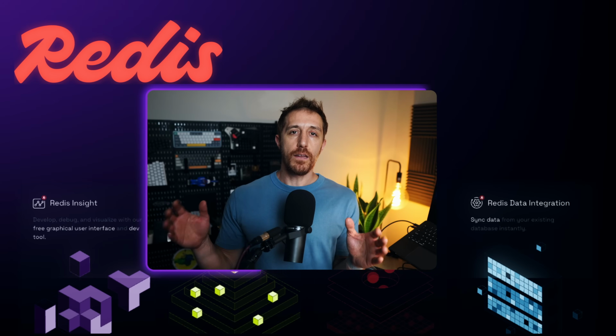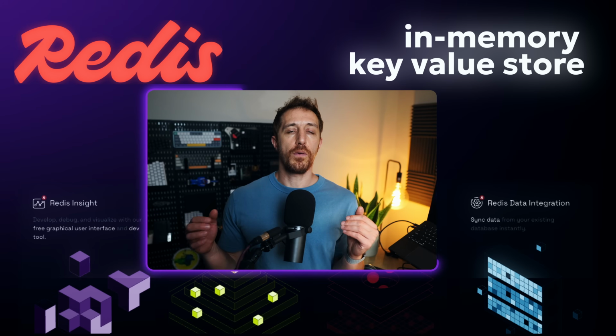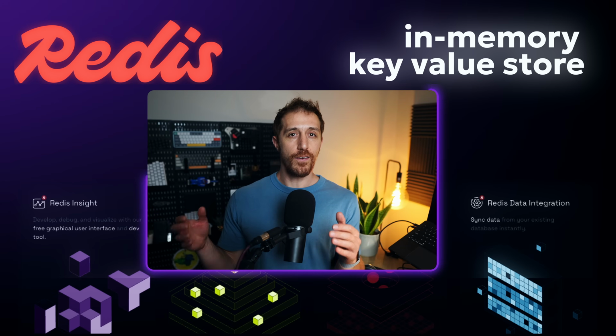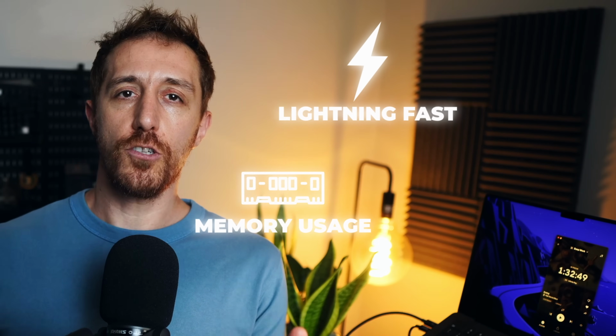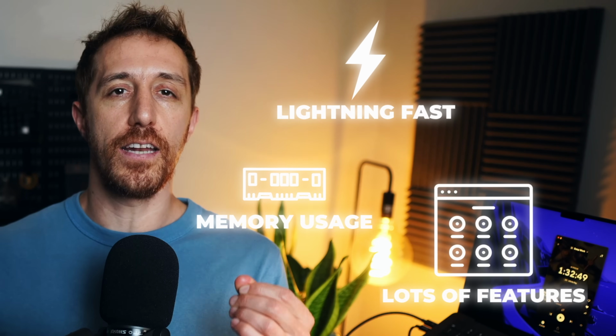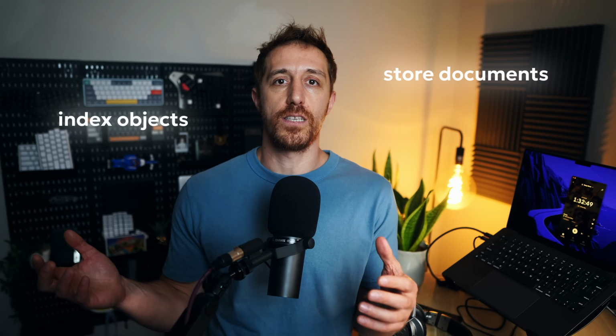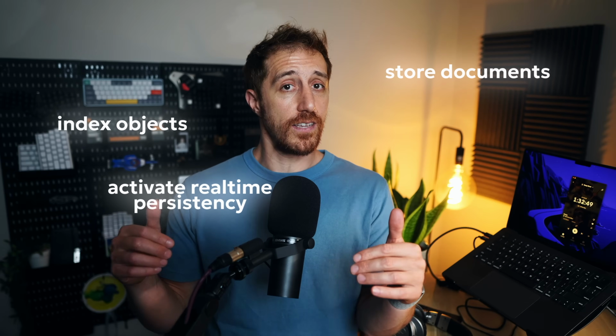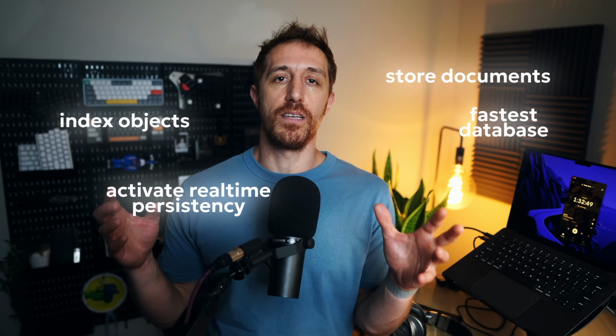Redis is known as the in-memory key value store, but I'm here to say otherwise. It's way beyond that. Not only is it lightning fast given the use of memory, it actually comes with a set of features making it an excellent candidate for your next project that may very well replace your traditional data store. I don't think anyone here hasn't heard of Redis, but do you actually know it can store documents, index objects, activate real-time persistency on disk, and function as the fastest database you've ever seen?